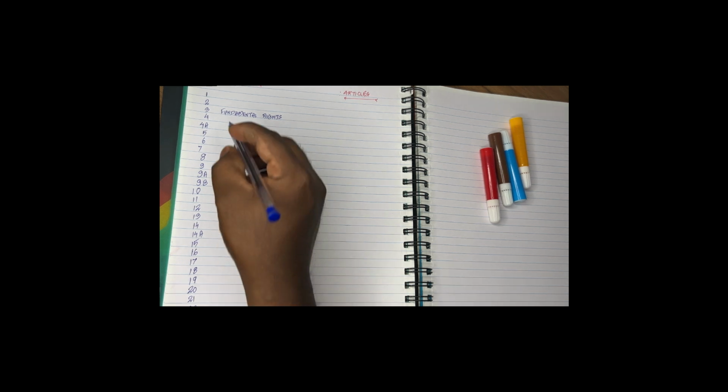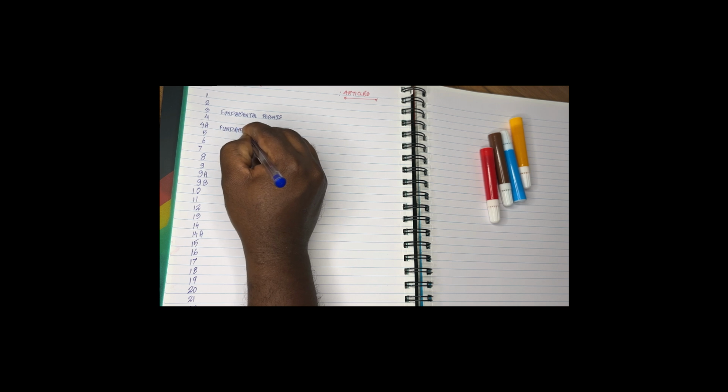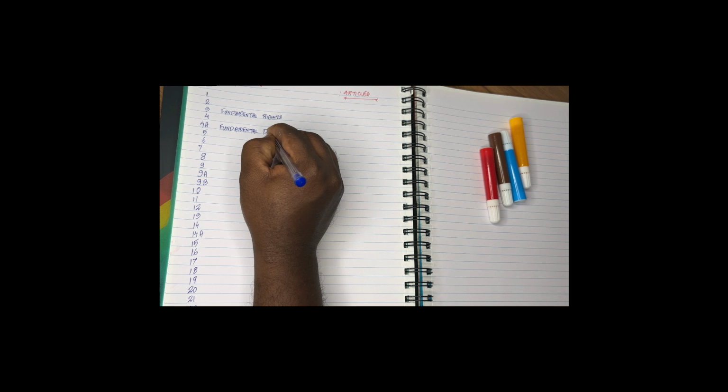Fundamental duties will come as part 4A. Then be scheduled: B means part B states.